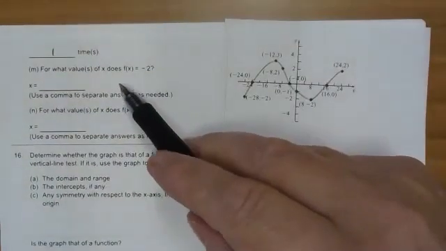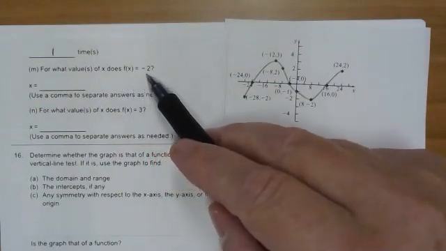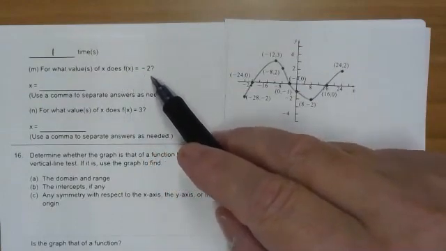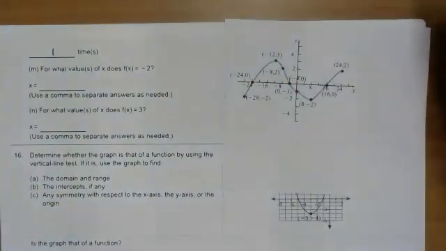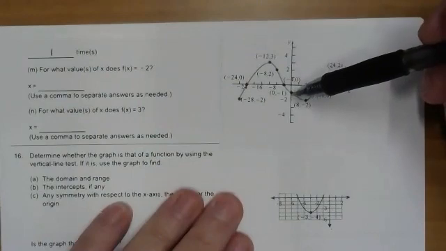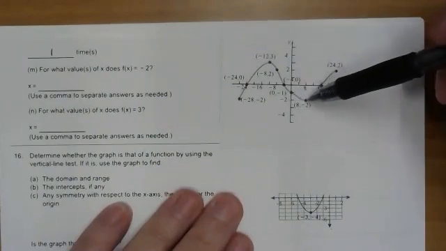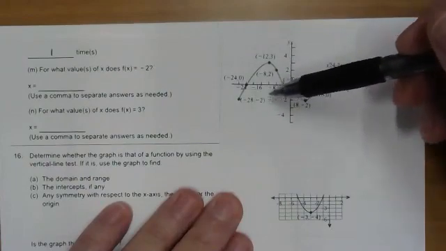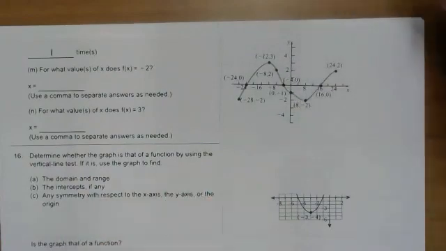For what values of x does f of x = -2? So let's go find on the graph where the function equals -2. Looks like -2 is right here. So we got right here and right here. So the 2 values of x, -8 and 8.